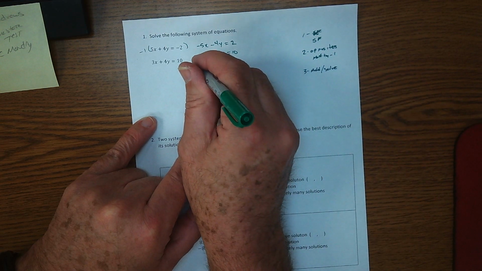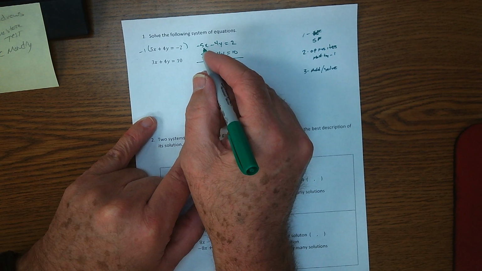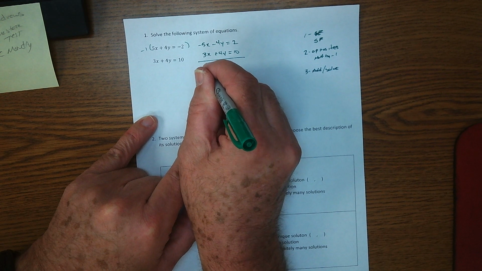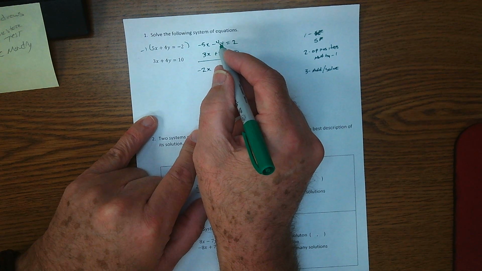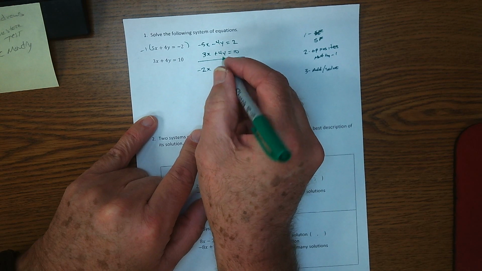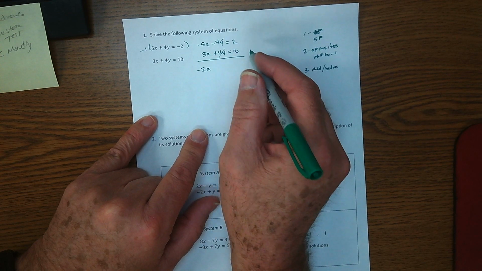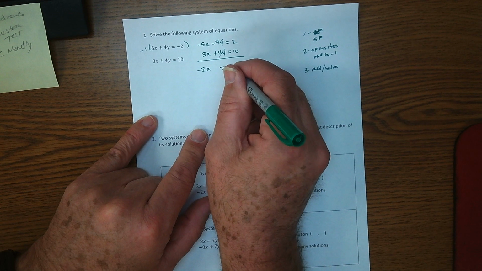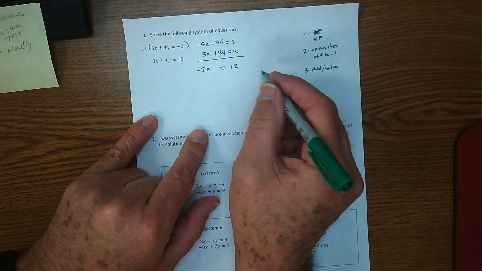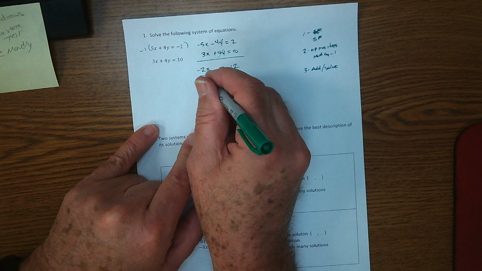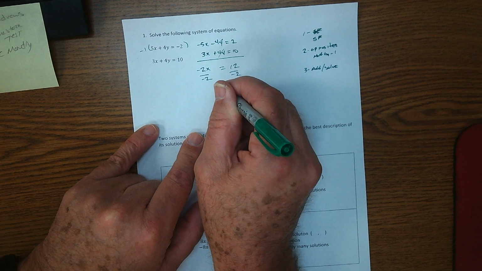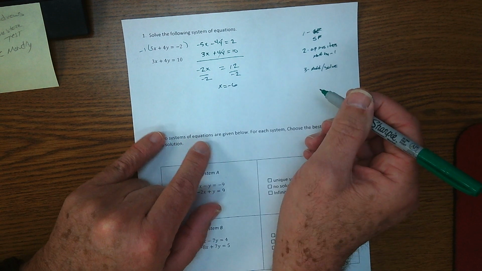Okay, so here we go. -5x plus 3x is -2x. -4y, +4y is 0. Those go away. And 2 and 10 is 12. So once you get that done, you finish solving the equation. So divide by -2. And you get x equals -6.